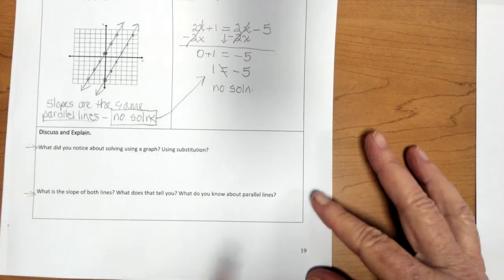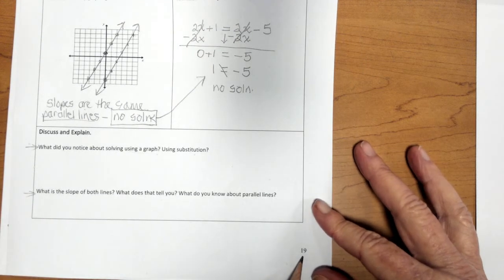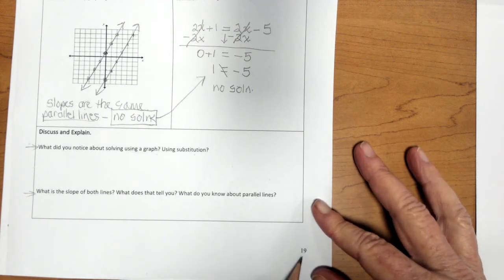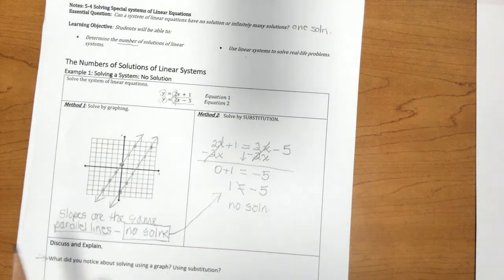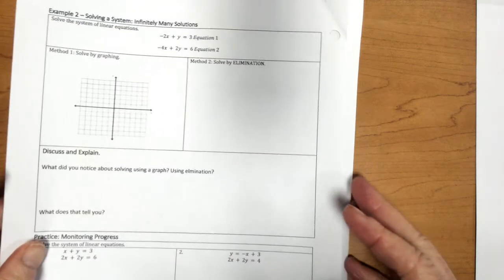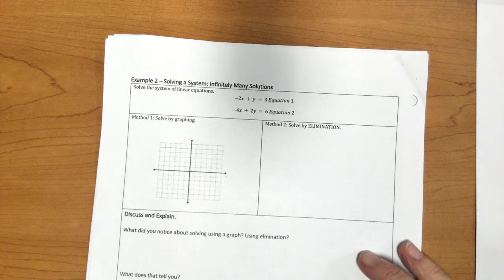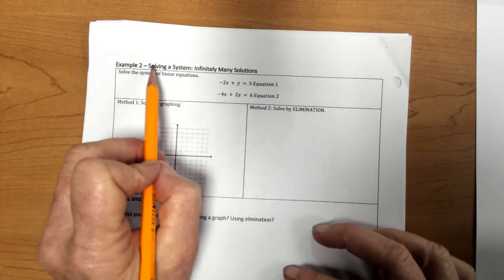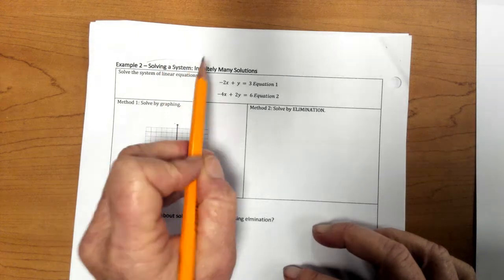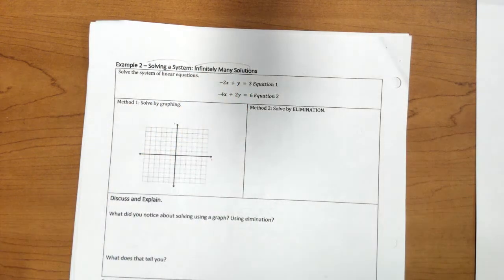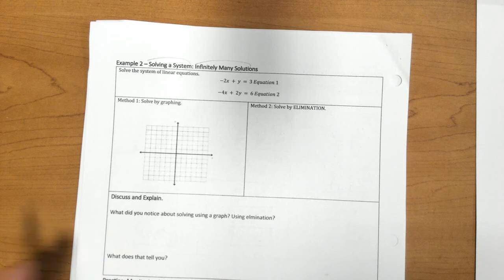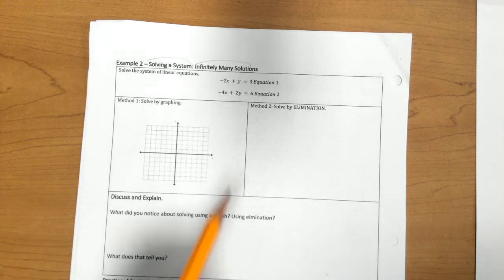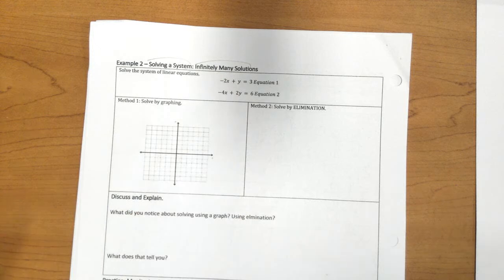So now I'm going to go ahead and move on to page 20. Again, remember this is 19. Now I'm going to find page 20, which is right here. And now I'm going to look at example 2. And example 2 has to do with solving a system that has infinitely many solutions. So we've seen one that has no solutions. Now let's look at what happens when I've got infinitely many solutions.